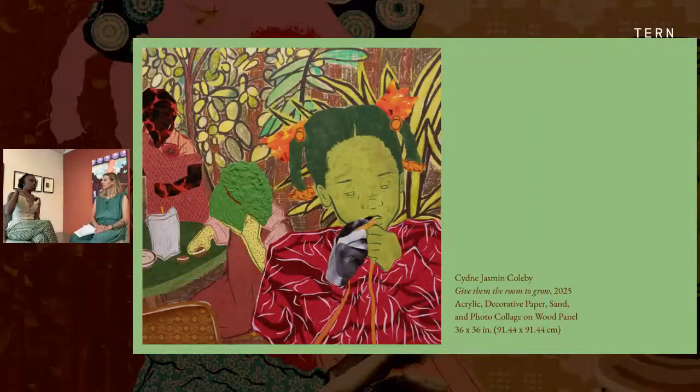In one of the works, "give them the room to grow," the hair on the little girl on the left was actually from paper that I made during that residency. I was wondering how different plant fibers show up in art practices, and paper was an automatic thought because I use paper. Then going to the BNT and finally doing the tour and understanding what the environment here looked like.